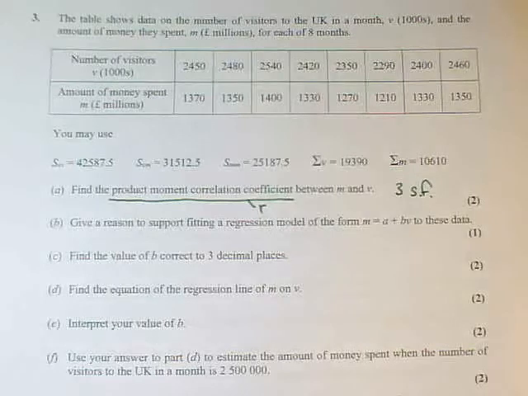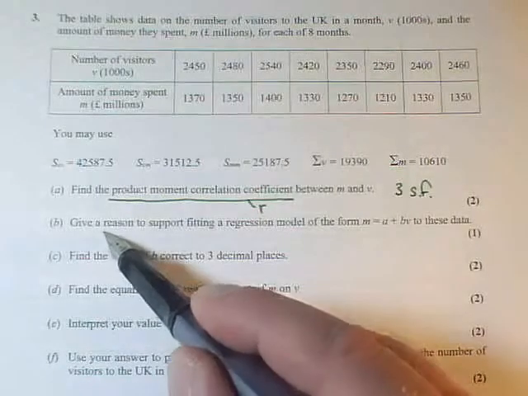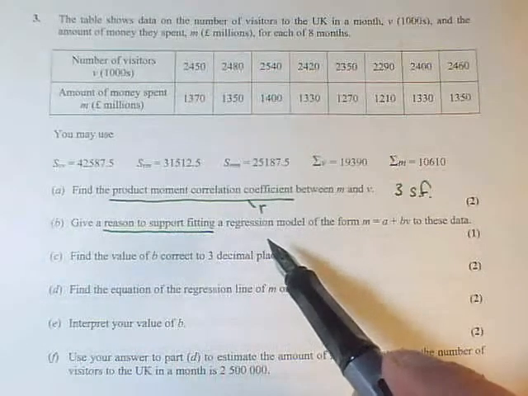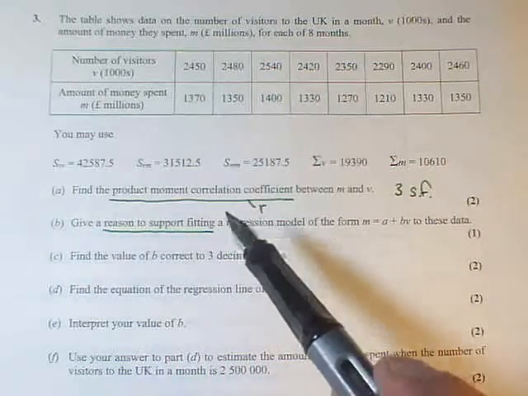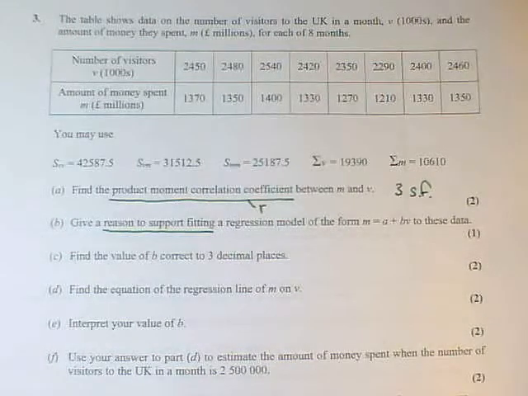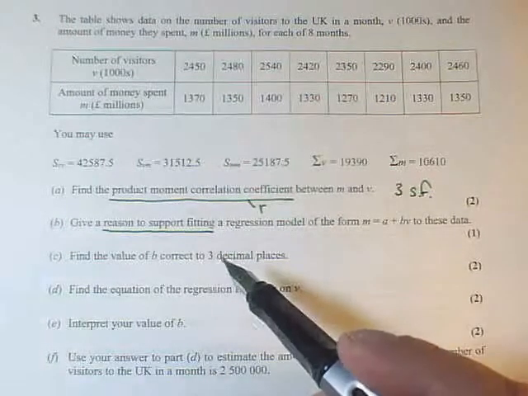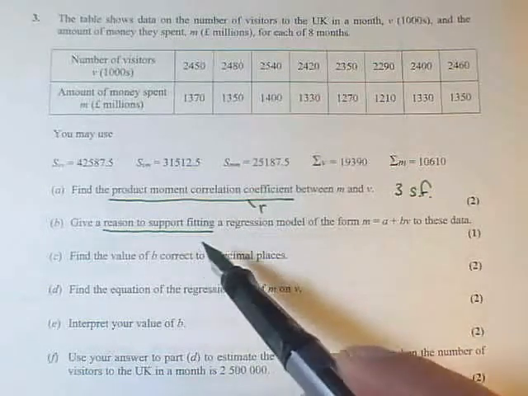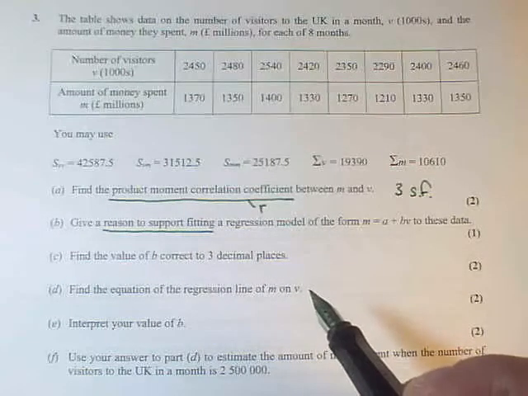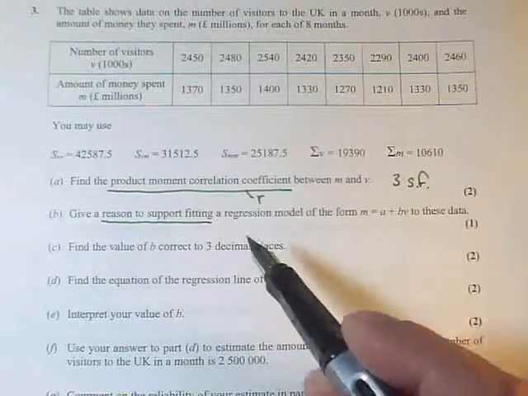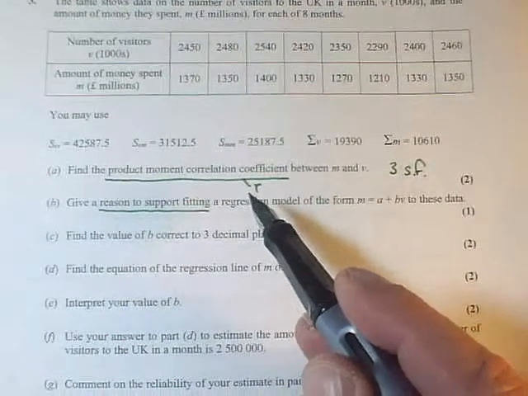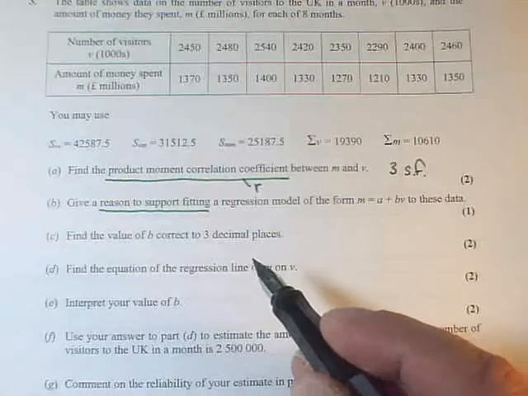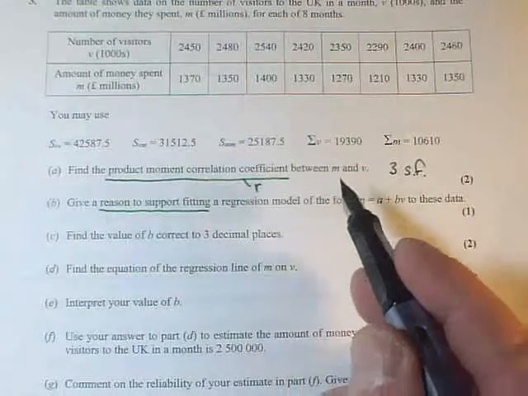no marks. Part B, lots of you missed the point of B, which is a reason to support fitting a regression model. In other words, why is a regression model likely to be reliable from what we've done? Well, we've got more on reliability in part G, okay? But at the moment, you're using your answer to A. You can only use a regression model sensibly if the data actually seems to have a pattern in it. So what is it? Use technical language from your answer to part A that justifies thinking that a line through these points will give reasonable predictions, okay? So it's a comment on your answer to A.